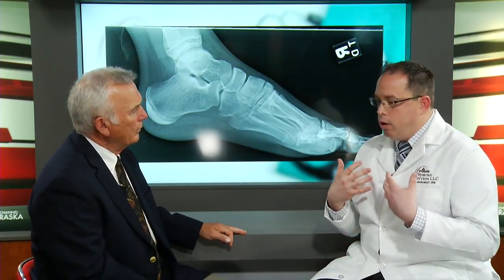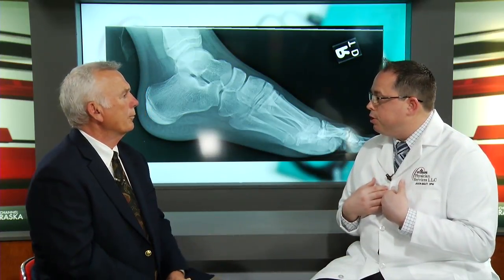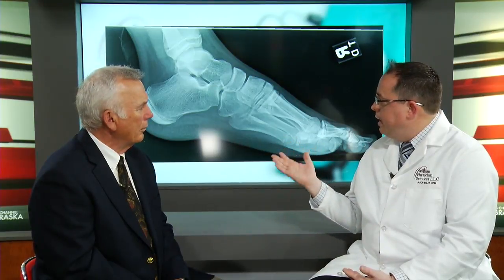And we know that a lot of us, children and adults, are tight a lot of times in the back of our leg, and we have to stretch to loosen up our calf muscle. What happens in children is this gets really tight and it starts pulling on that growth plate. Another medical term for this is traction apophysitis, the apophysis being the growth plate in the heel.